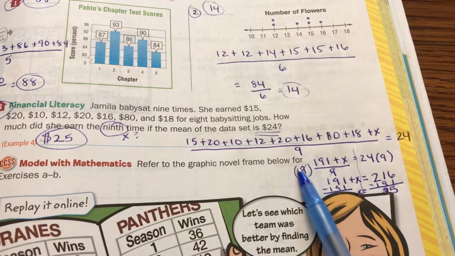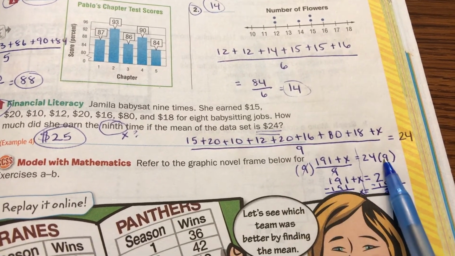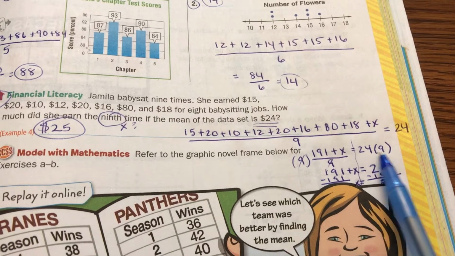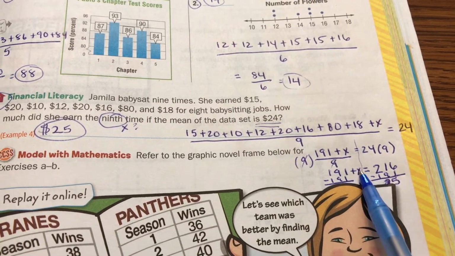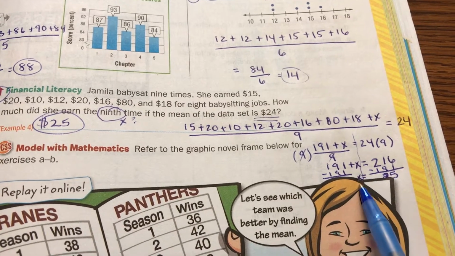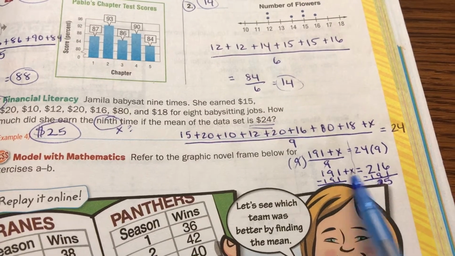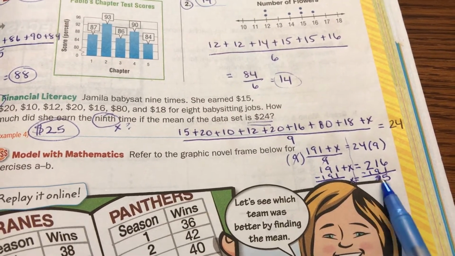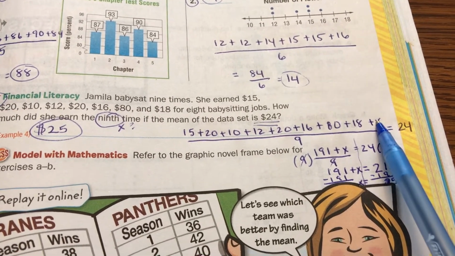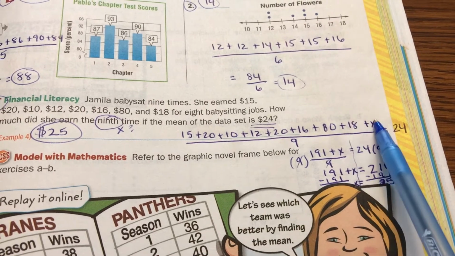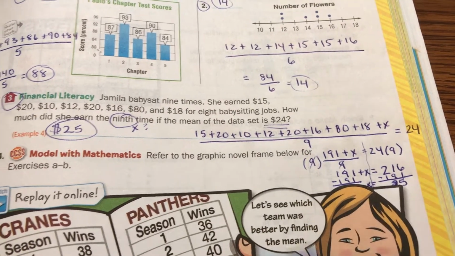So to get rid of this divide by 9, I multiplied both sides by 9. 24 times 9 is 216. We are left with 191 plus x equals 216. So to get x on its own, you subtract 191 from each side. So x equals 25. And if you plug in 25 here, and add all these up, plus 25 divided by 9, you get 24.